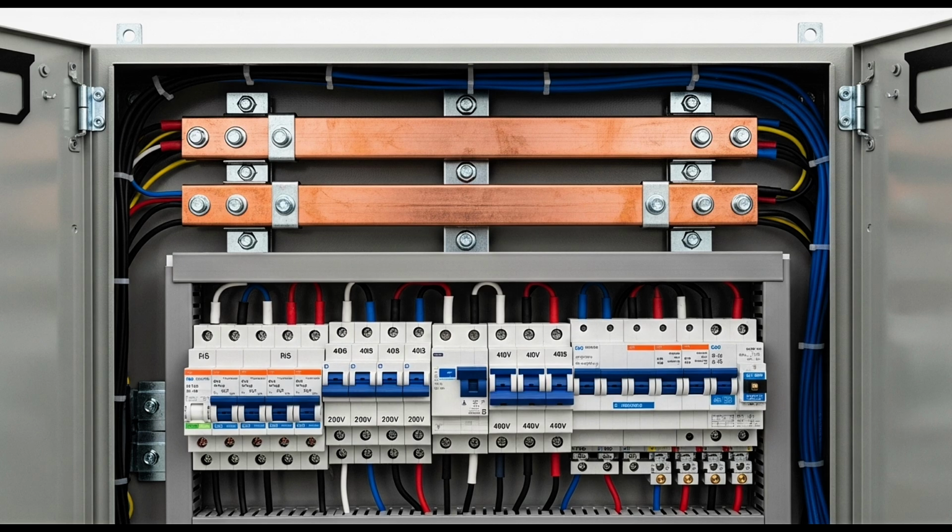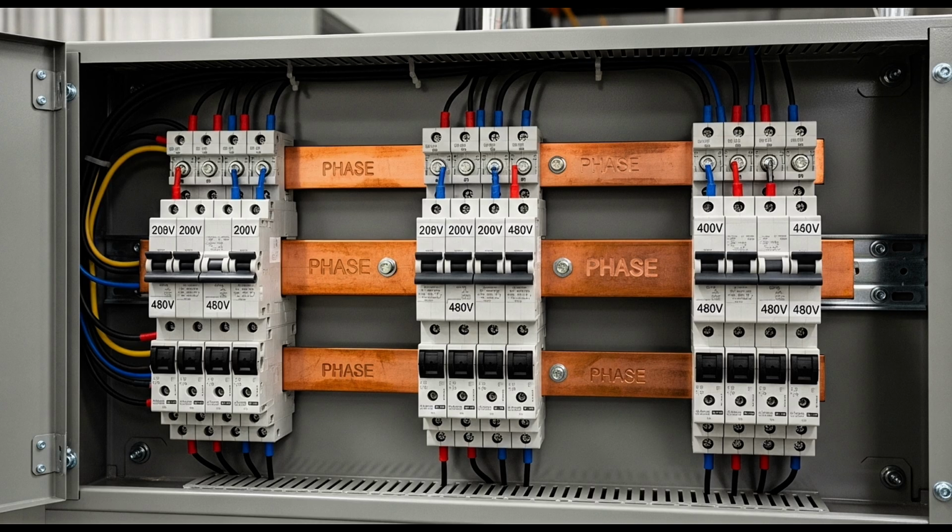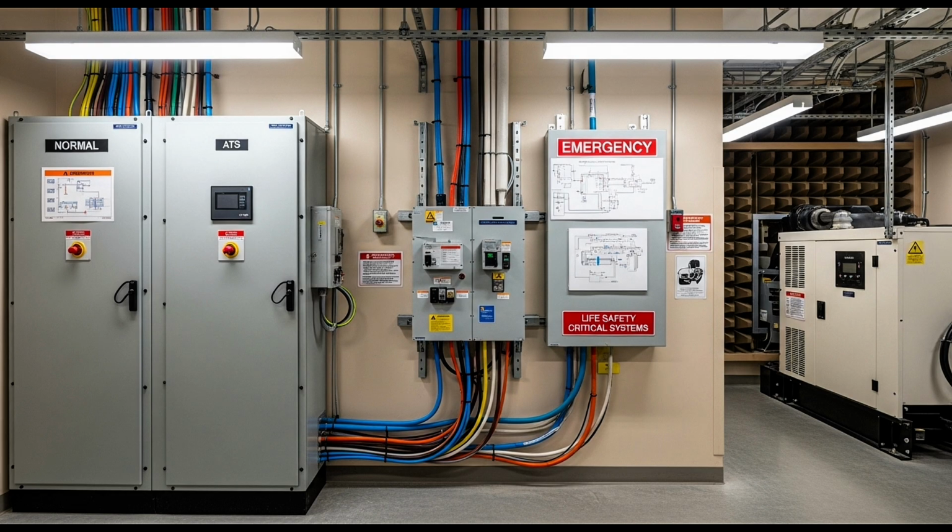From there, the main neutral conductor carries the combined return current back to the utility transformer, completing the circuit. In a properly balanced system, the current in the neutral wire is the difference between the currents on the two hot legs, not the sum. For 240-volt circuits, like those serving electric ranges or air conditioners, the setup is slightly different.